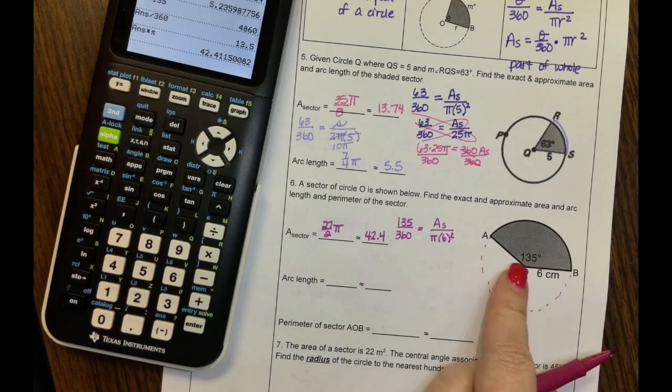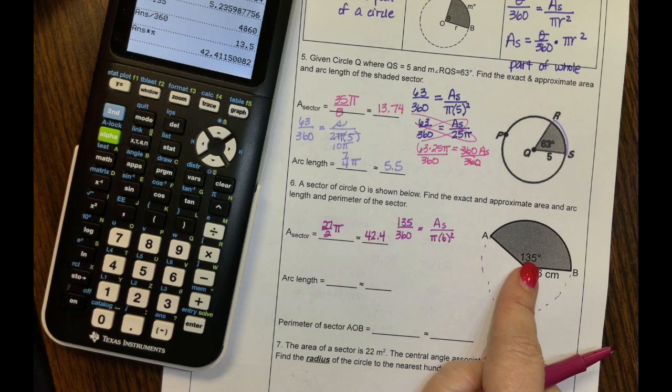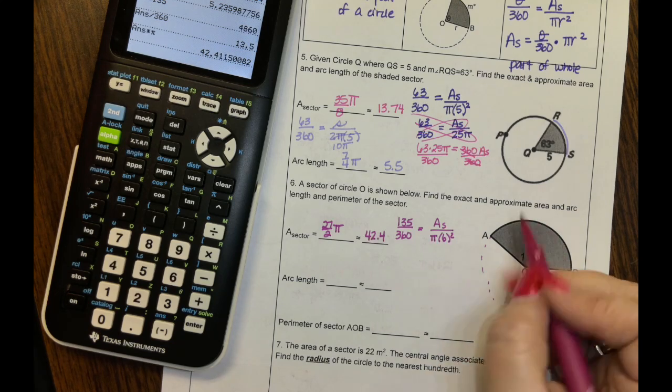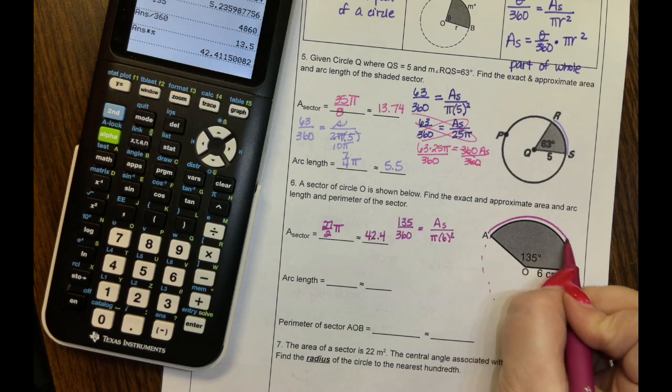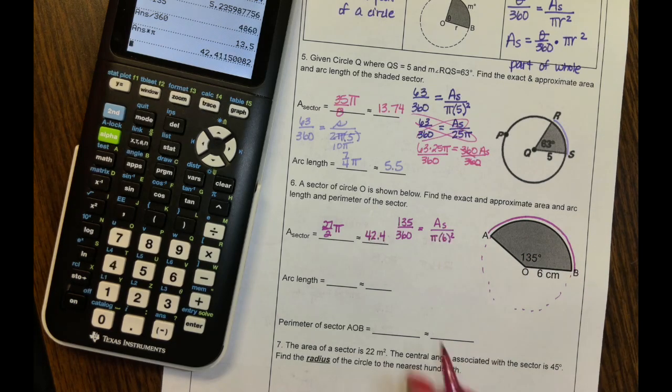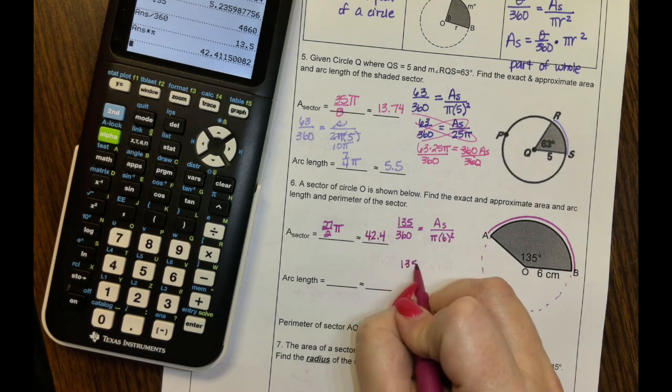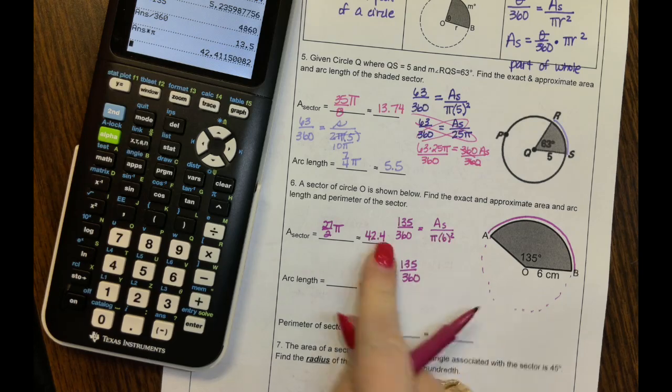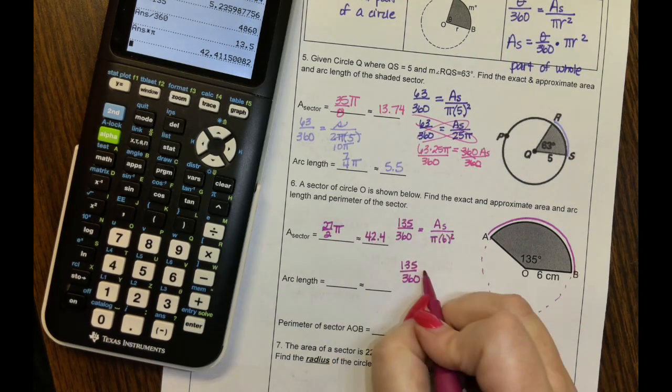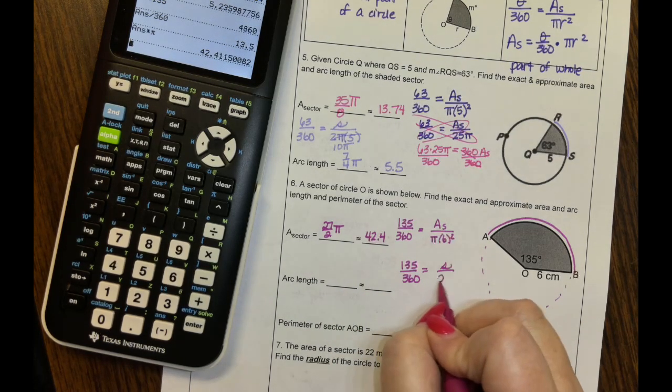Okay. If it had been 120, that's 1/3 of the circle, so you could just divide it by 3. Arc length is how far it is from here to here. That's a portion of circumference. Again, 135 over 360. Notice the similarities between them. The only difference is what you put on bottom.